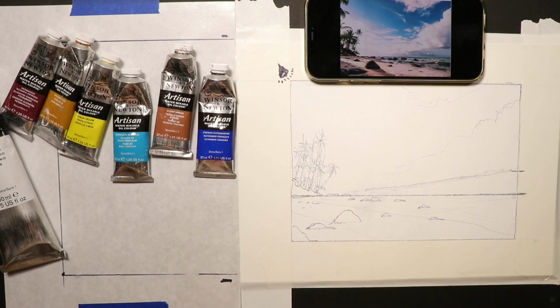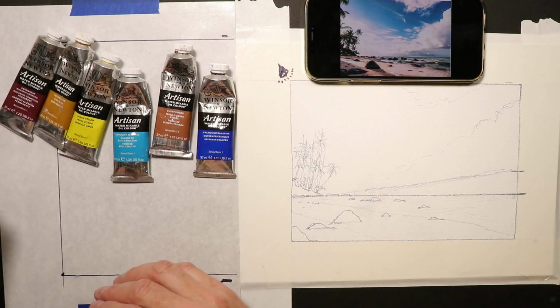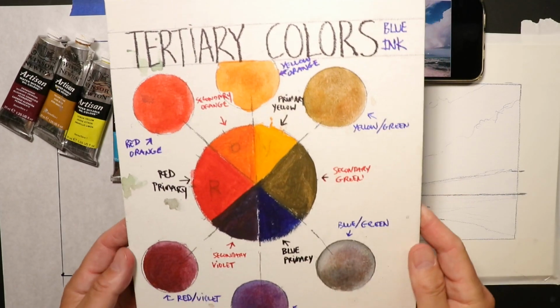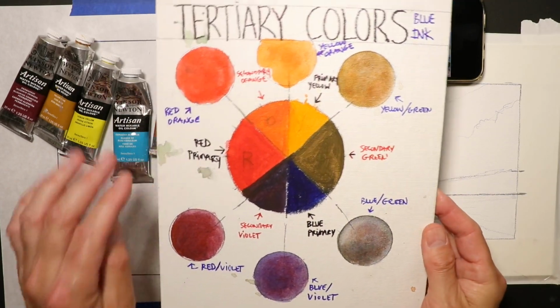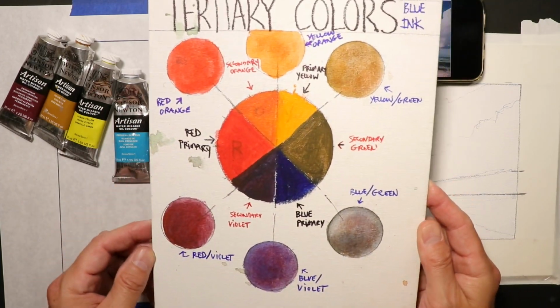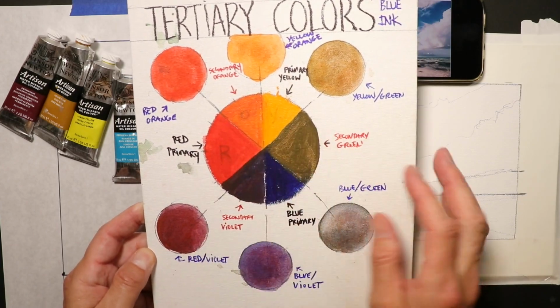So let's squeeze out our paints. We're going to use the same idea, the color wheel. We're going to put our paint on our wax paper palette, the same way we'll mix our paints, and put our paints on just like this color wheel.